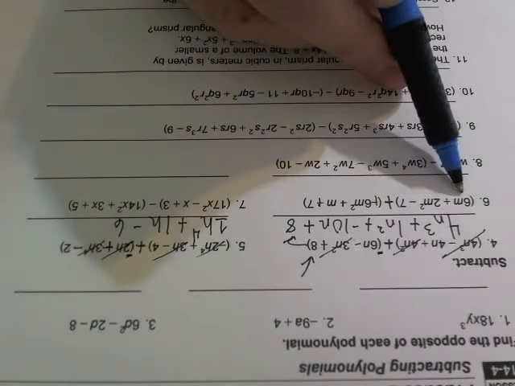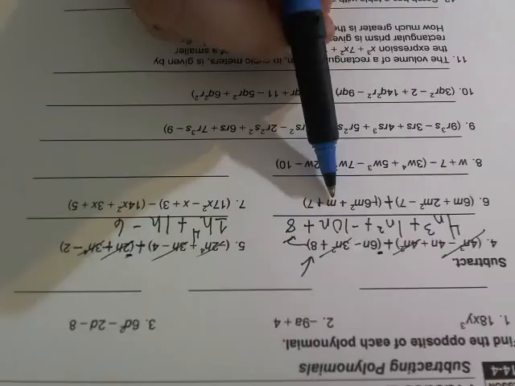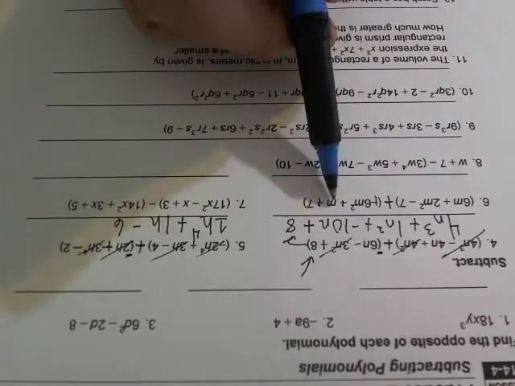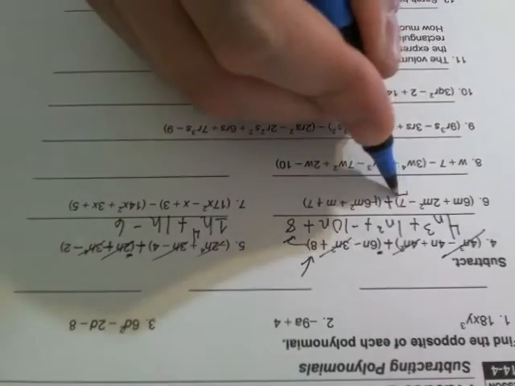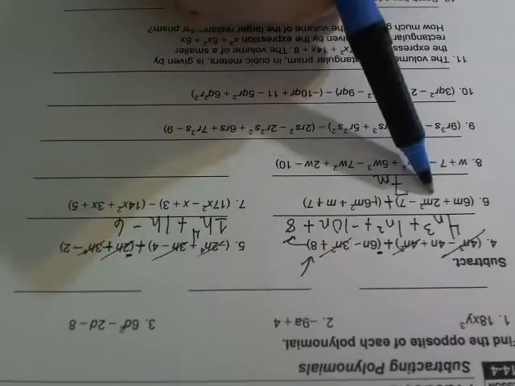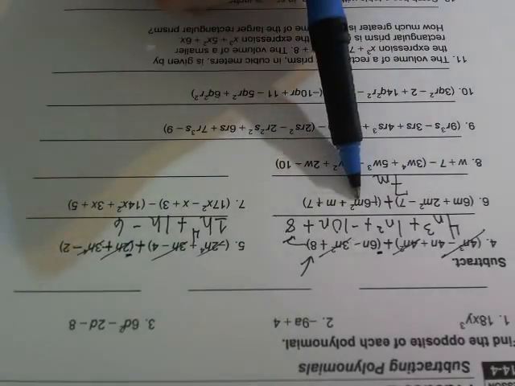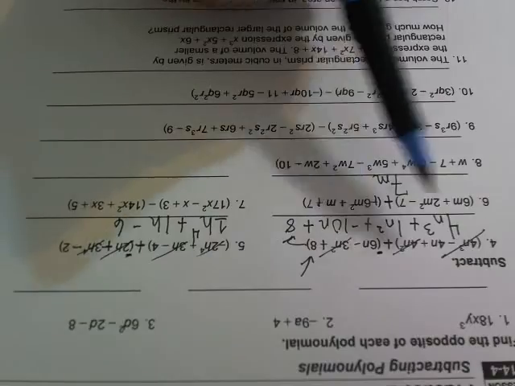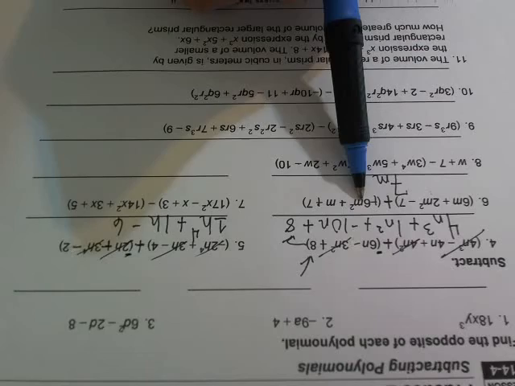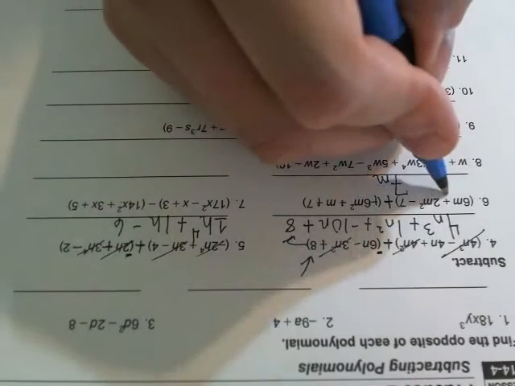So I've got 6m and the m, those are going to go together because they're both m things. 6m, and then if I give you another m, that means you have 7 m's. 2m squared is going to match up with 6m squared. Reasoning is because they both have m squared in them. They're like terms. If I give you 2m squareds and then I give you 6 more m squareds, you now have 8m squareds.